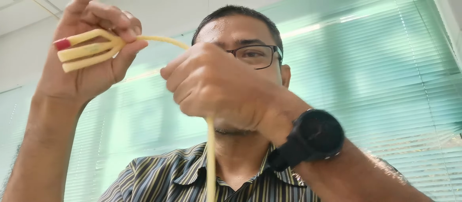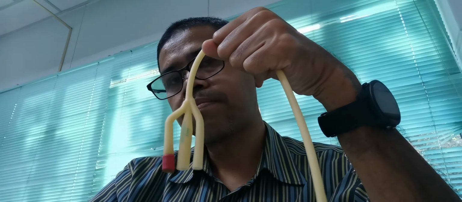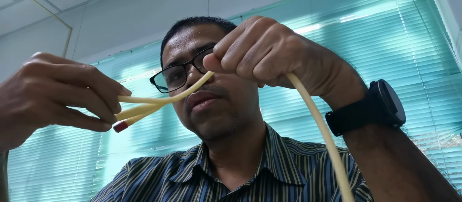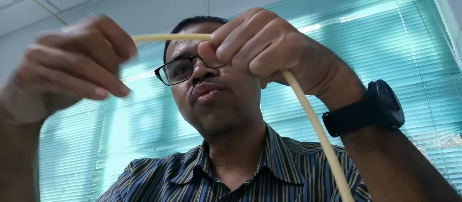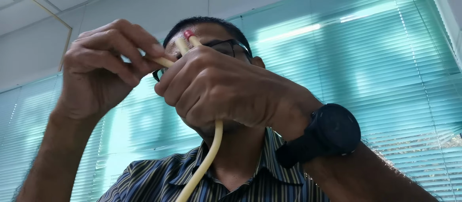Okay, when you insert it, there shouldn't be any resistance. It should go all the way. Okay, let's say you insert until this end, and then you realize the urine comes out. Don't inflate the water for injection at this stage. You need to push it all the way until the bifurcation.